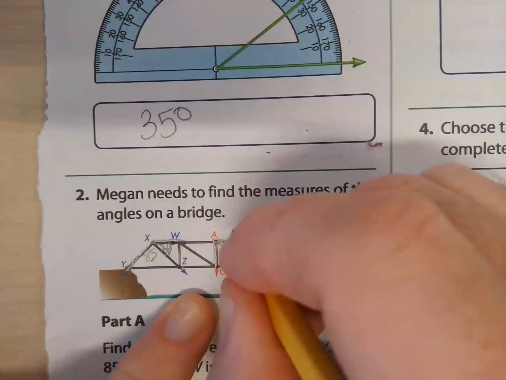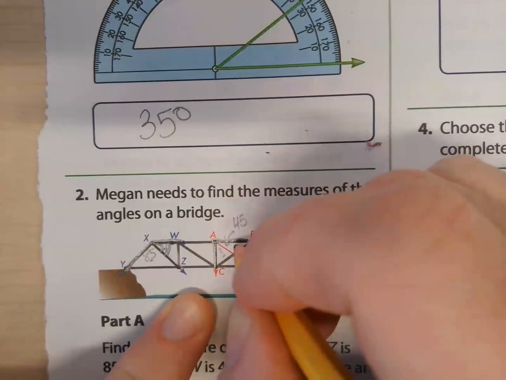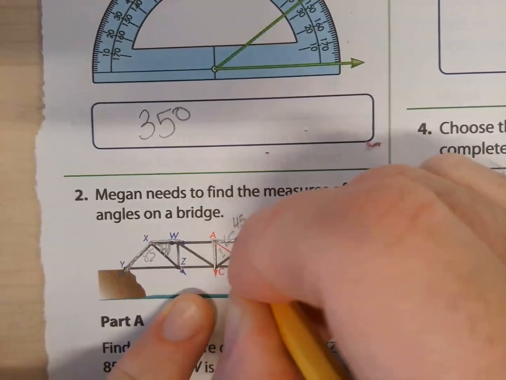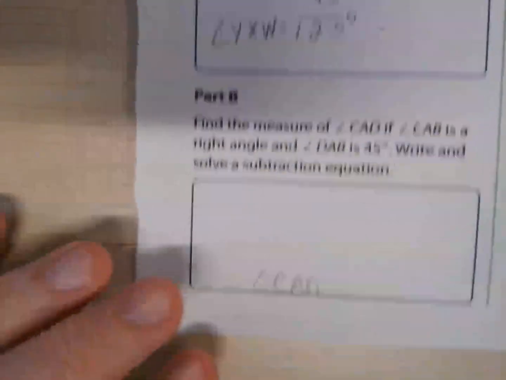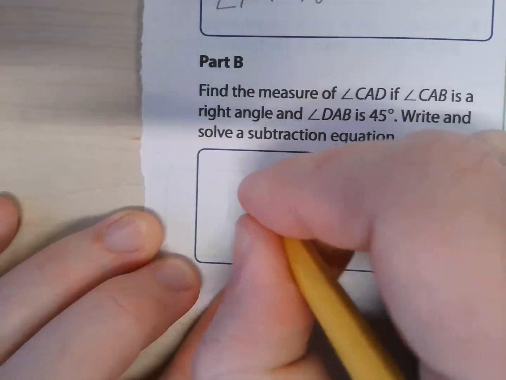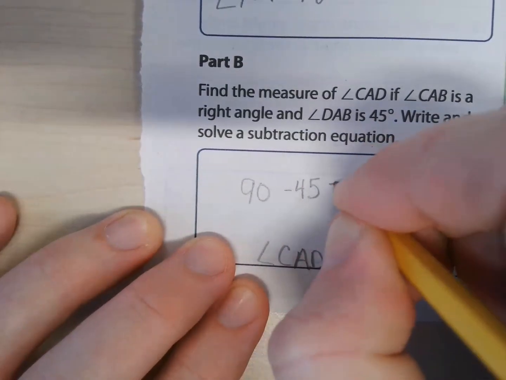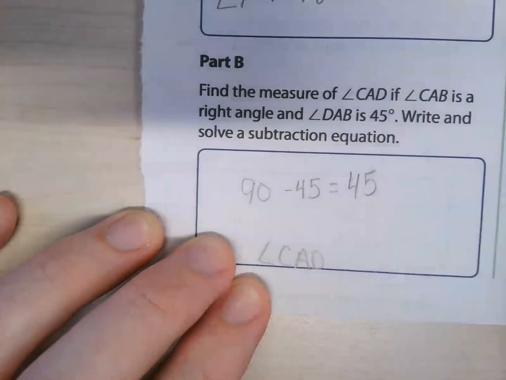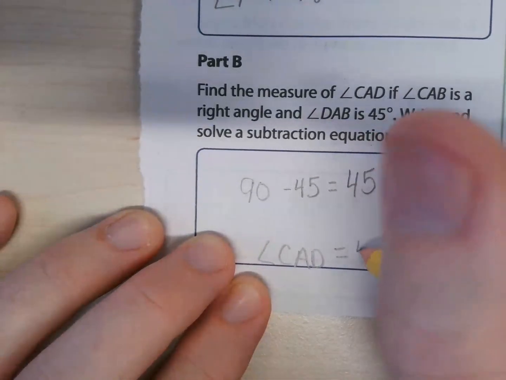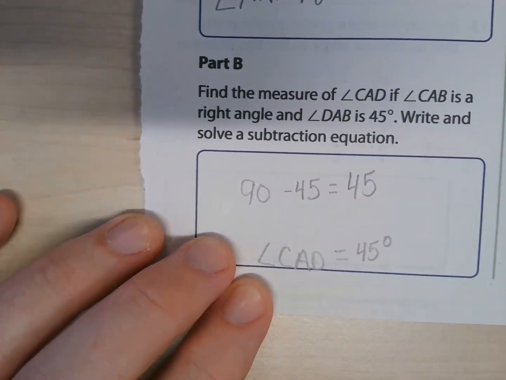So if I know that that one is 45 and I know the whole thing is 90, I'm going to use subtraction to figure out that piece. So the whole angle is 90. We're going to take away 45. And that should get me 45. So CAD should be a 45-degree angle. Okay?